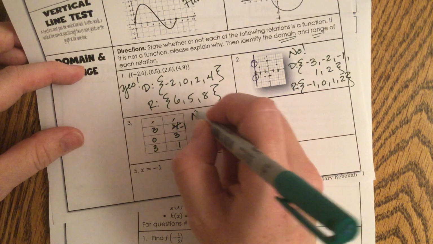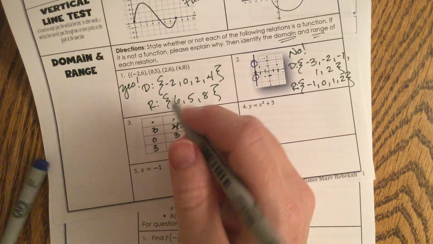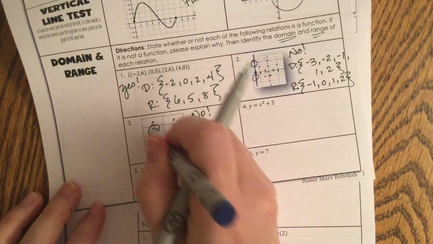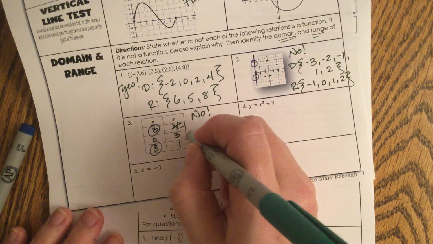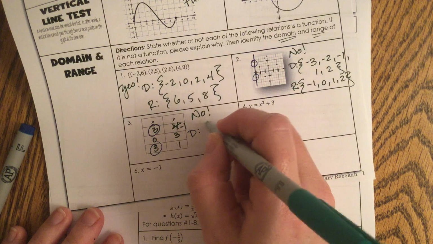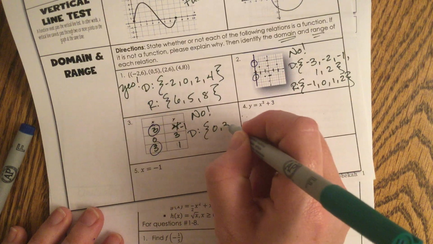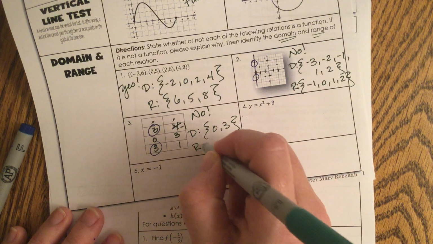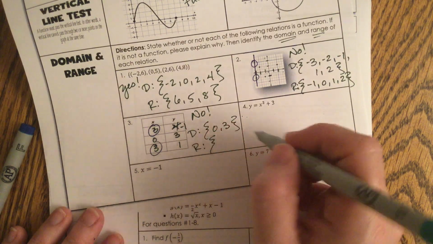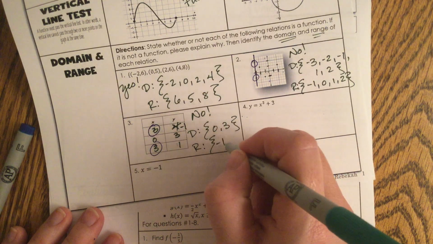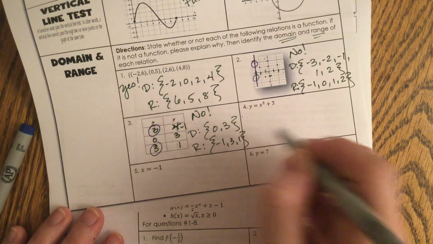This one is not a function. We can see this because there are 2 x values that are repeated, but it still has a domain and range. The domain is the 2 x values of 0 and 3, and then the range are the 3 y values of -1, 3, and 1.